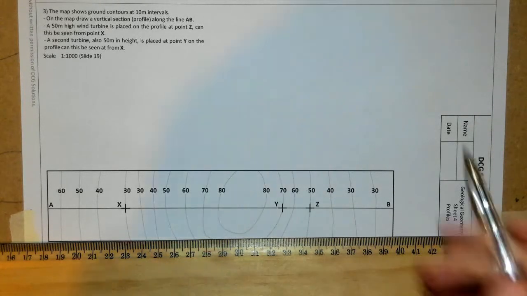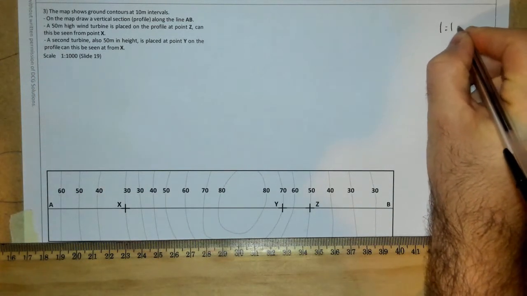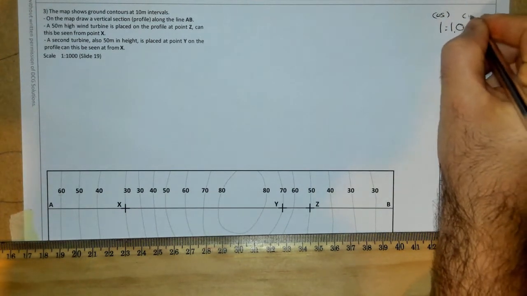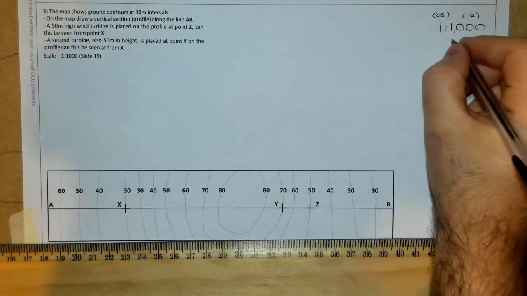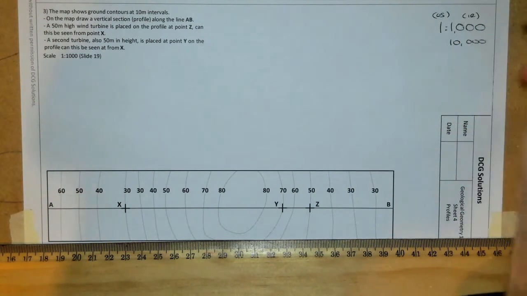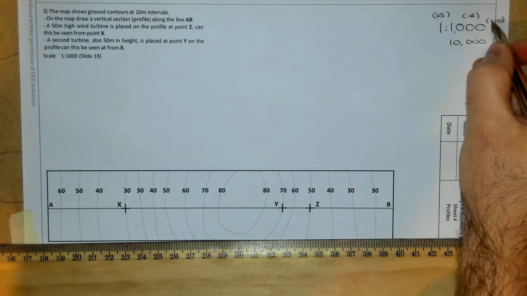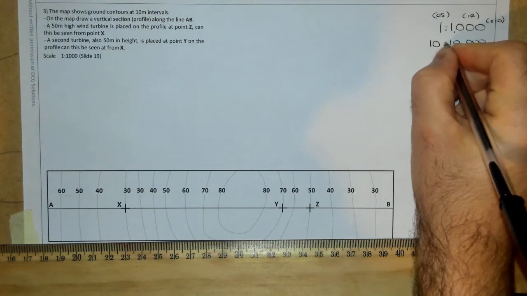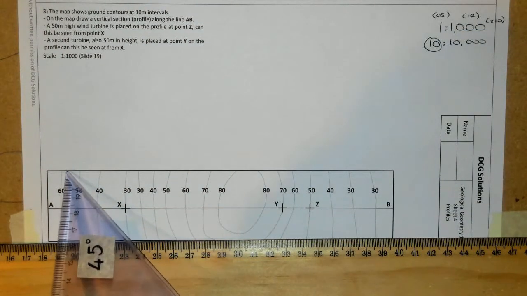As always, using our scale, 1 is to 1000, so 1 millimeter on my sheet is 1000 millimeters in reality. What we're trying to work up to is a distance of 10 meters, which is otherwise 10,000. So what did I multiply this by to make 10,000? 1000 multiplied by 10 gives me 10,000. Therefore, I have to multiply 1 millimeter by 10 also. So 10 times 1, that's our magic number. The distance we're going to be traveling up for our profile is 10 millimeters.